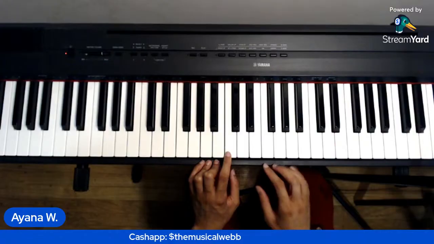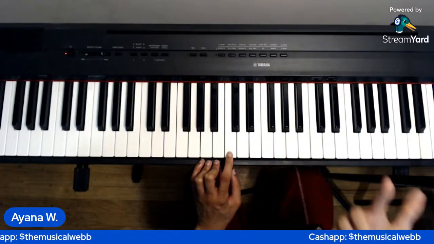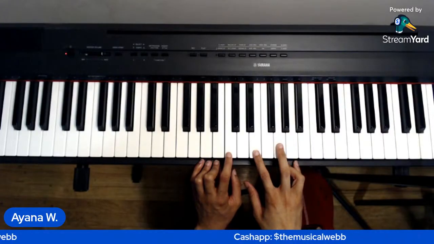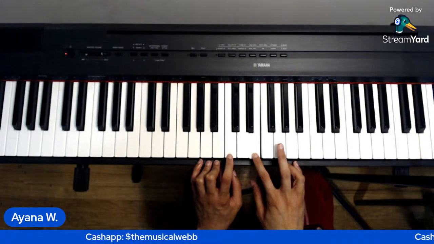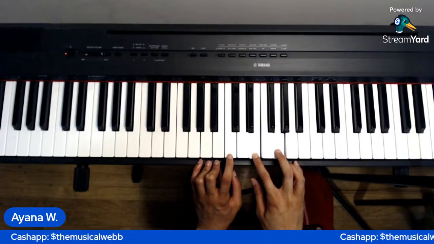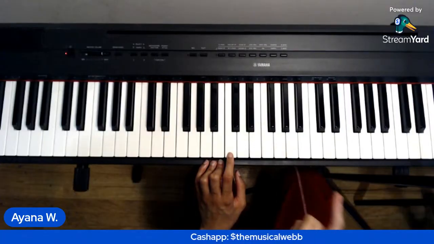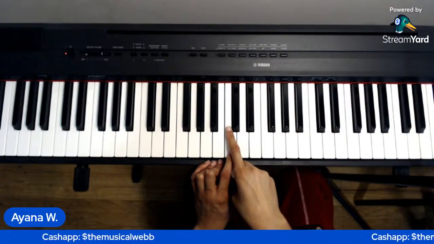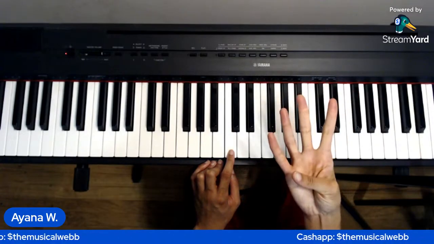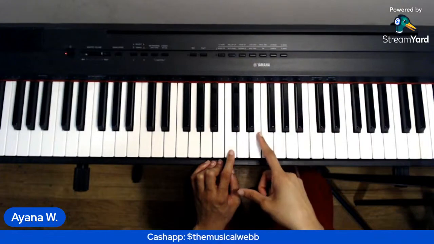If you start with a particular key, let's say you wanted to build a C major triad, where C is the root, and then we have E, which is the next key, and then G. To build a C major triad, you start with C, the root, and then you count exactly 4 keys and then 3 keys. That includes the white and the black keys.